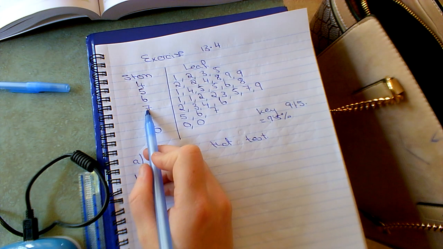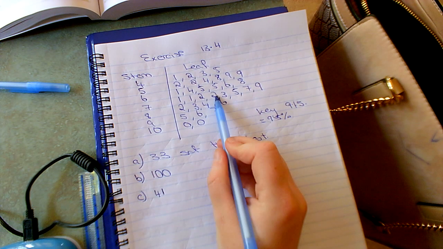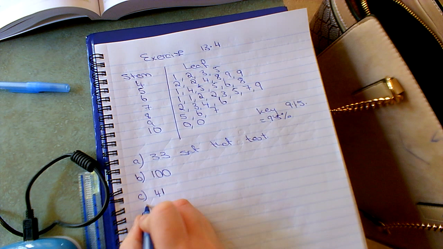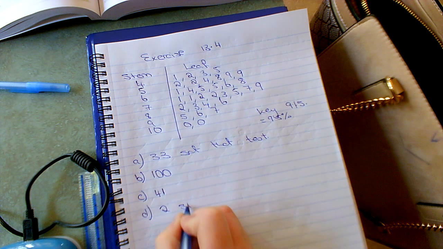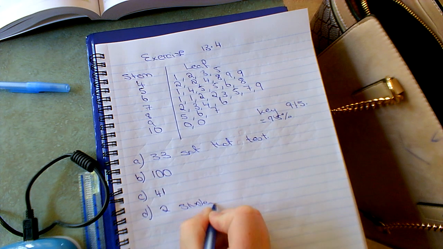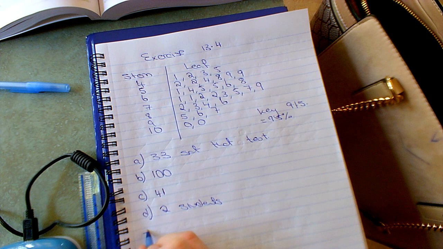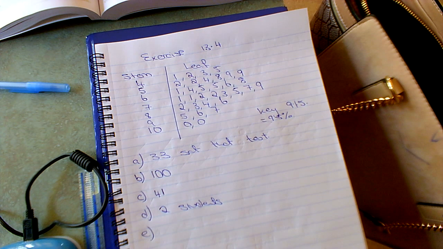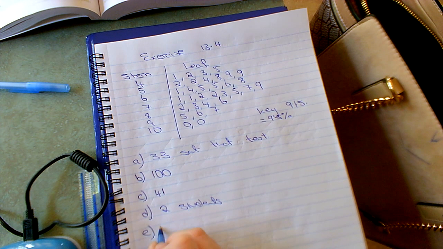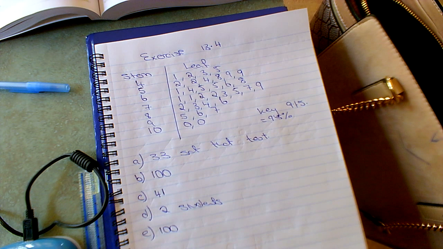And what is the difference between the lowest mark and the highest mark? So I know my highest mark was 100. My lowest mark was 41. So 100 take away 41 and I get 59. And that's that question completed. So question 2 is similar and so is question 3.